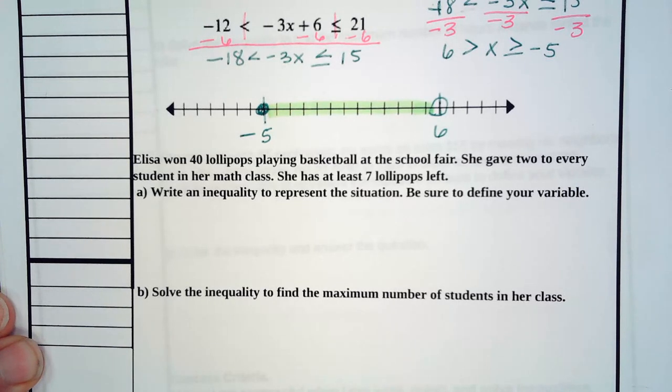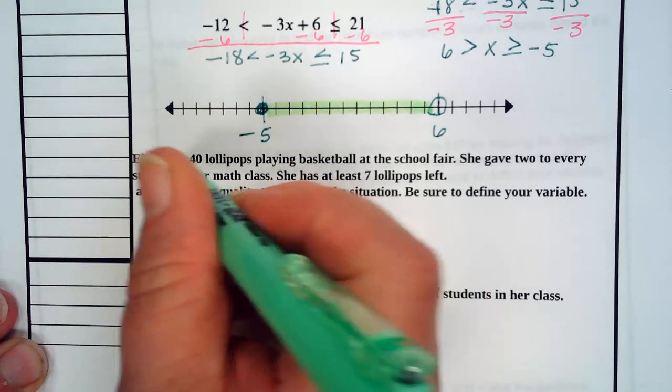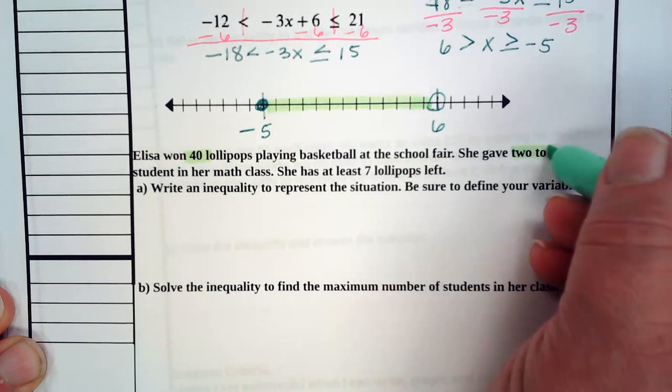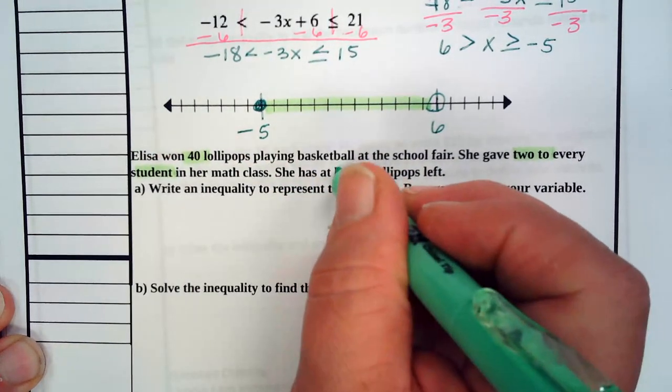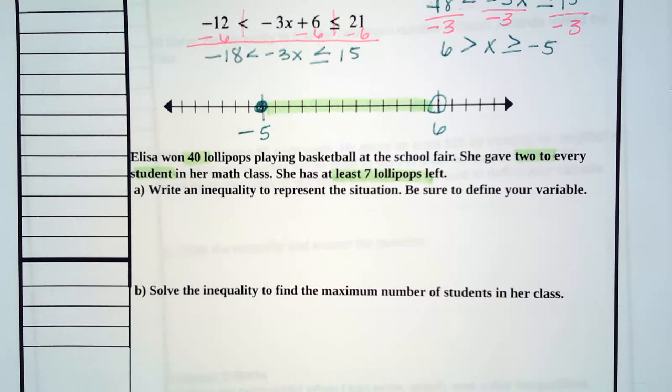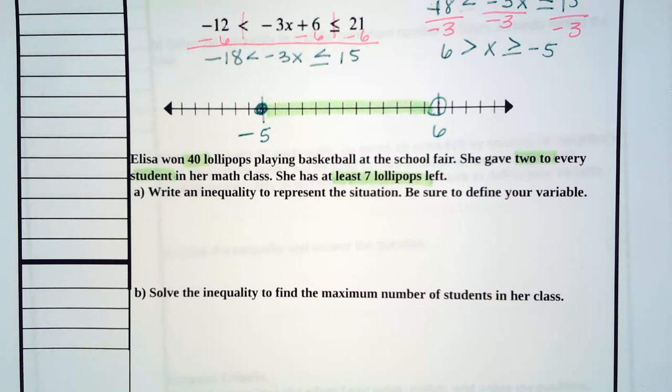So let's look at what's going on. She won 40 lollipops, so that's your total. She gave 2 to every student. She has at least 7 lollipops left. Okay, so what is our variable going to be? You can use X, or L, or P for the number of lollipops. Depends on which variable you like the best.